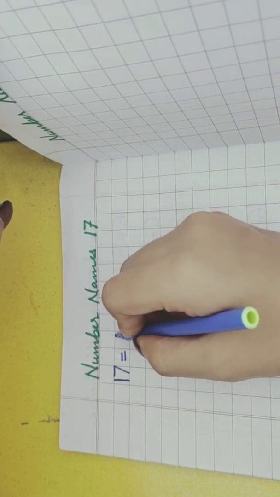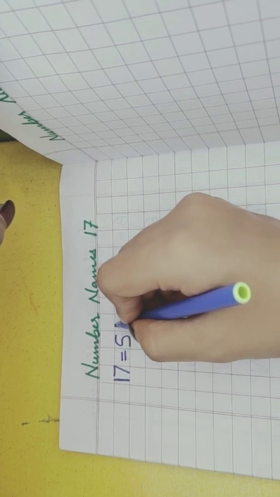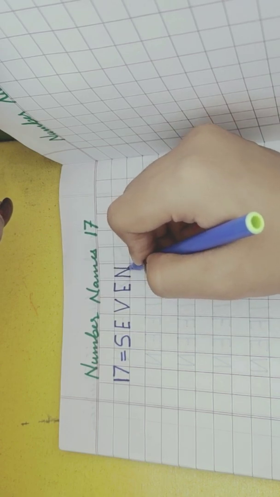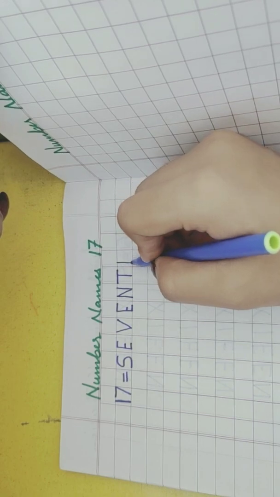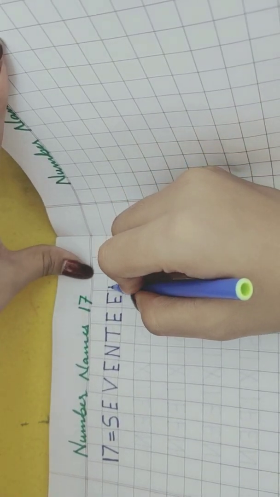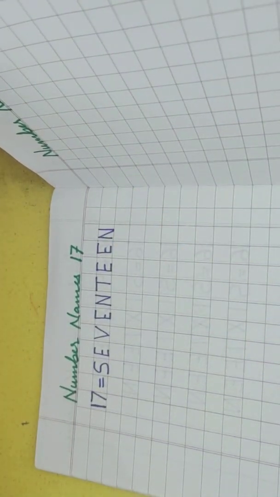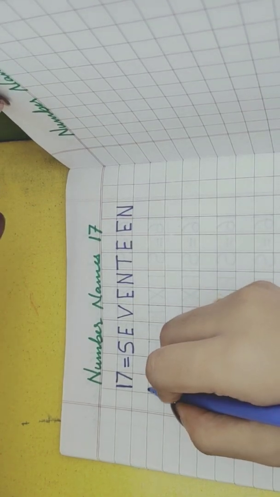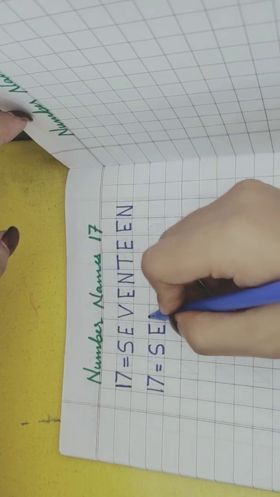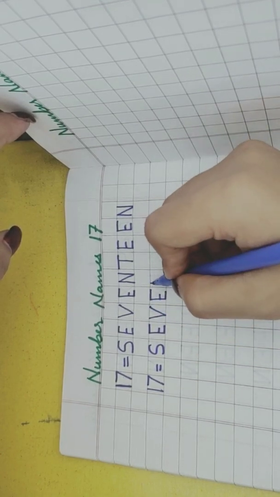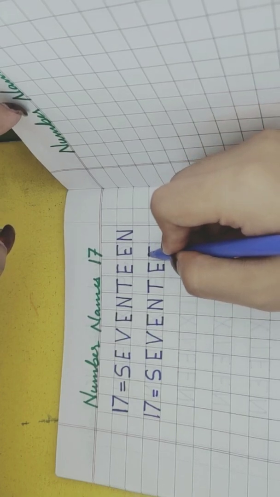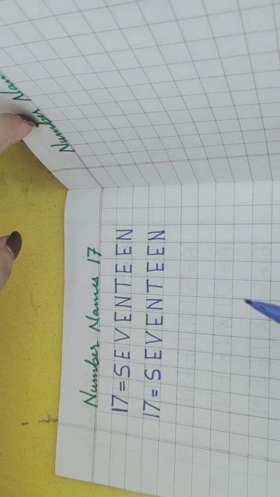The spelling of 17 is S E V E N T E E N, 17. Can you see this? This is the number name of 17. Again, 1 7, 17. S E V E N T E E N, 17. Very good.